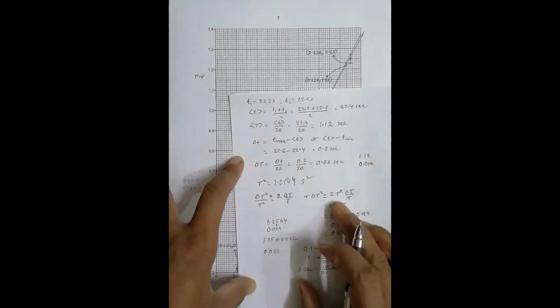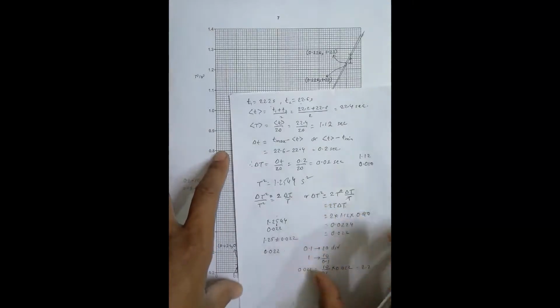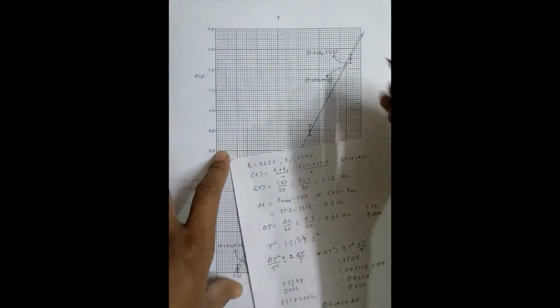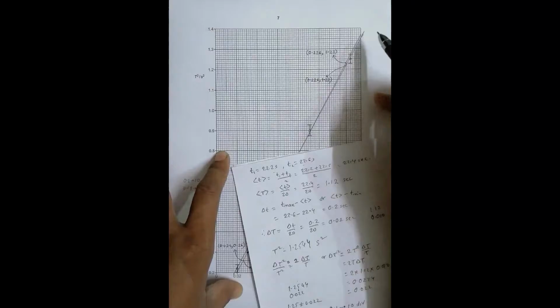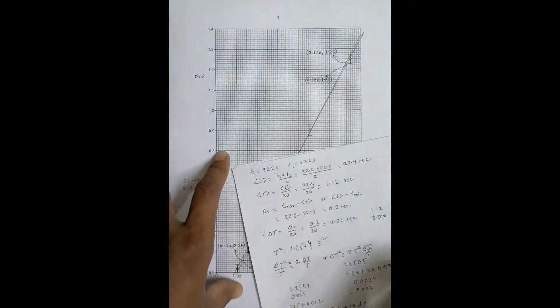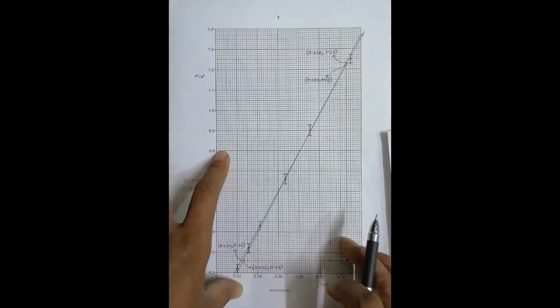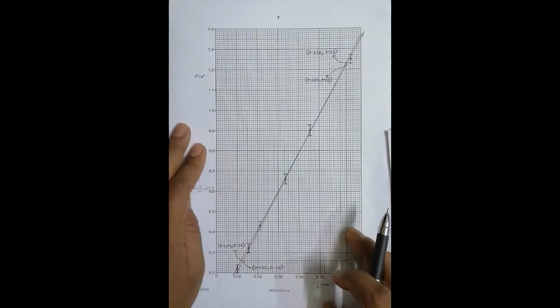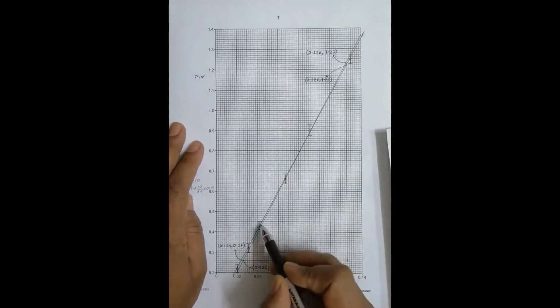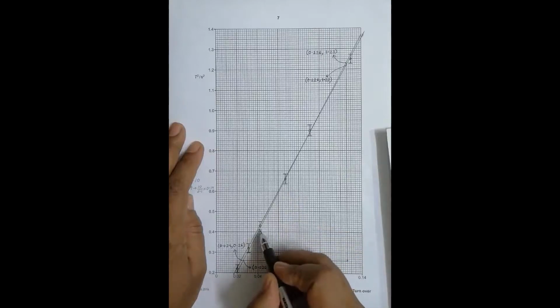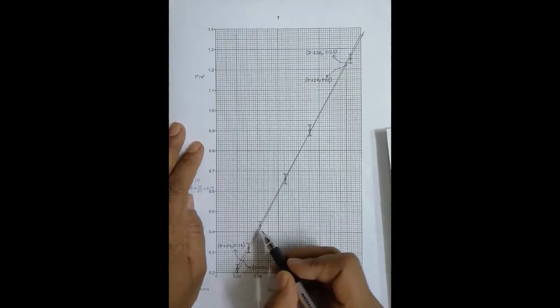2.2 divisions up and 2.2 divisions down. So for this point, from here to here it is 2, a bit more, so it is 2.2. So 2.2 up and 2.2 down. In a similar manner, I have done that for other points as well, and drew error bars. Let us notice that the error bars spread one division here and one division here. Almost every one is like this, one division here, one division here. That's a standard norm that I follow.